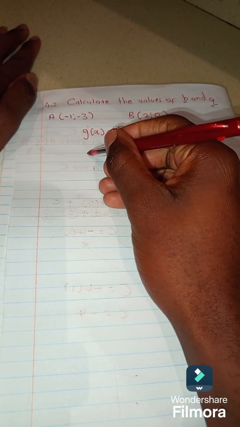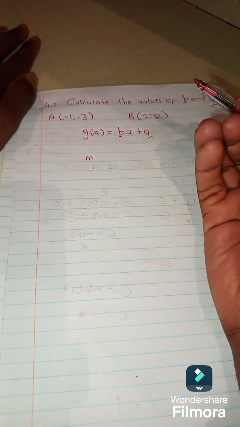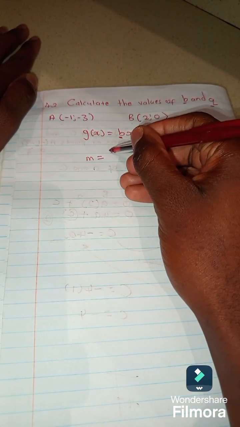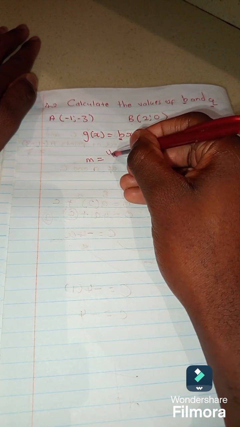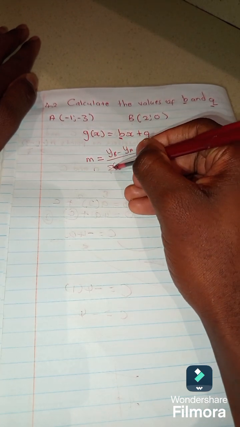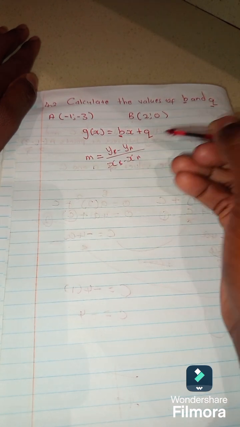So let's do that. The gradient, which is usually denoted by the letter M, right? So it's going to be equal to y at point B minus y at point A, all over x at point B minus x at point A.